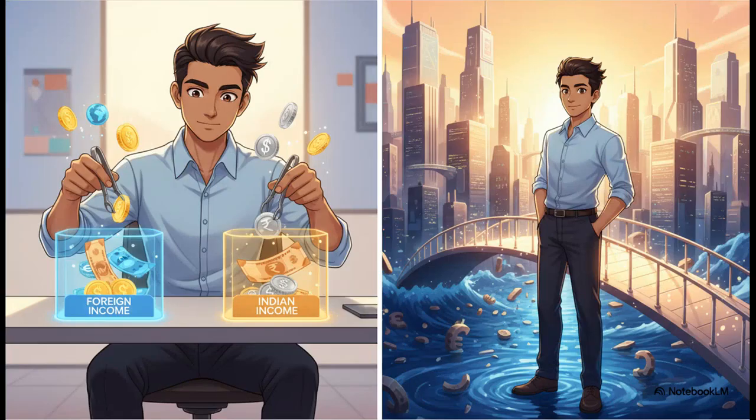And this is exactly why you need to act now. By getting your Indian income sorted into your NRO account today, you'll be perfectly positioned to take full advantage of this new, streamlined process. Seriously, a little bit of planning right now is going to give you so much more flexibility down the road.